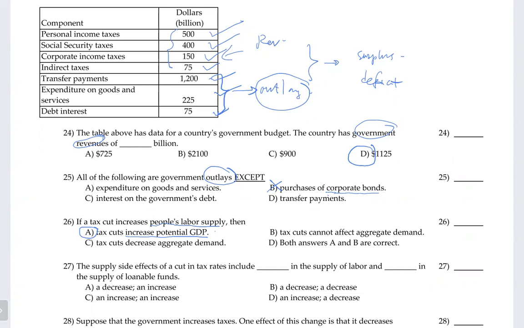27. The supply side effect of a cut in tax rate includes how would that affect labor supply? How would that affect the supply of loanable fund? So these just follow question 26. Cut tax usually increases labor supply, right? And then, how would that affect loanable fund? But remember, this is coming from saving, right? Because the loanable fund essentially is coming from household saving.